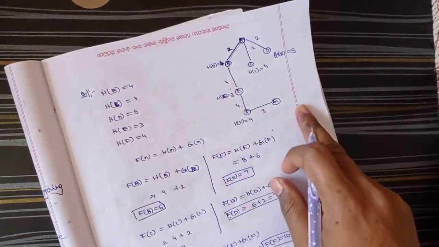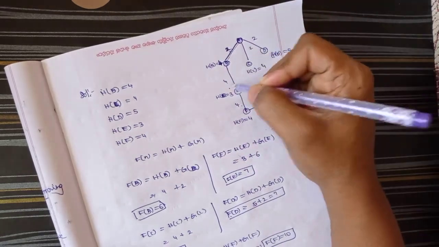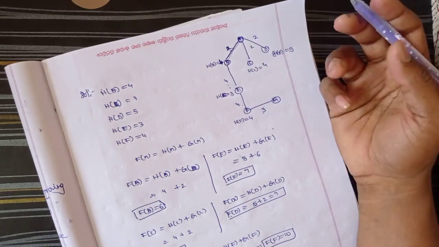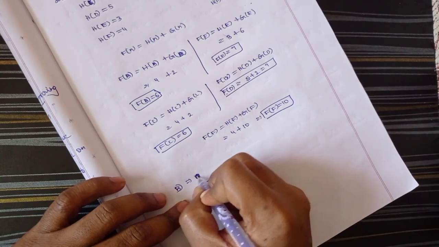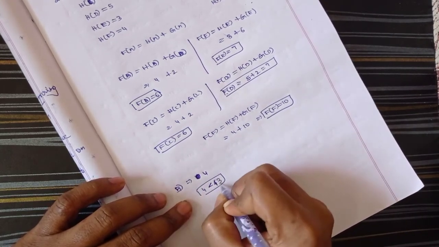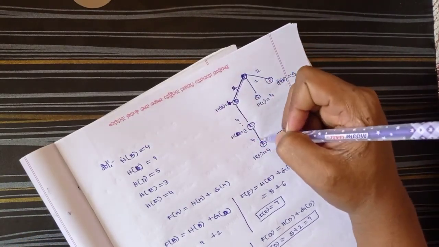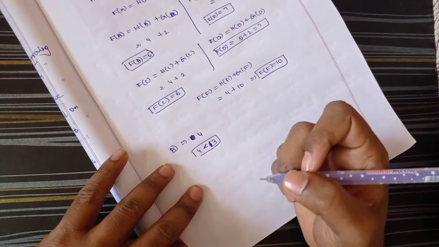But what is the overall cost to reach from the initial node to the last node? That is 2 plus 4 plus 4 plus 4 plus 3, so 4, 4, 8, 9, 10, 11, 12, 13. So we got 13. The heuristic function of B is 4, and 4 is always less than the distance taken. That is 2 plus 4 is 6, 6 plus 4 is 10, 10 plus 3 is the final answer. So we have 13 as the result.